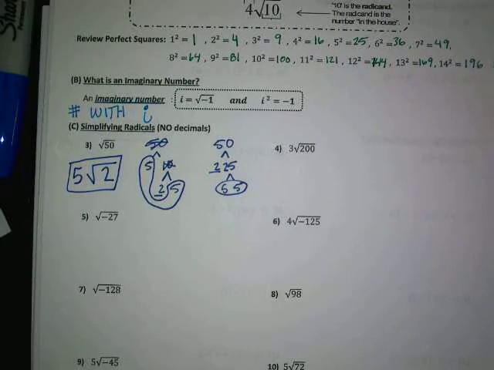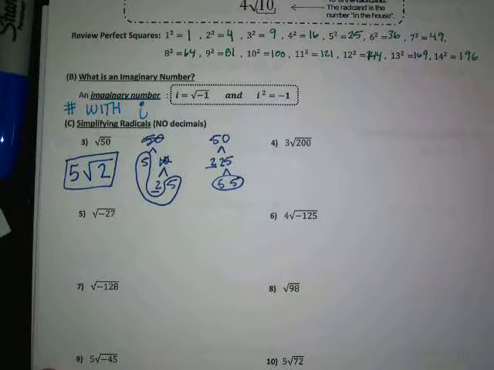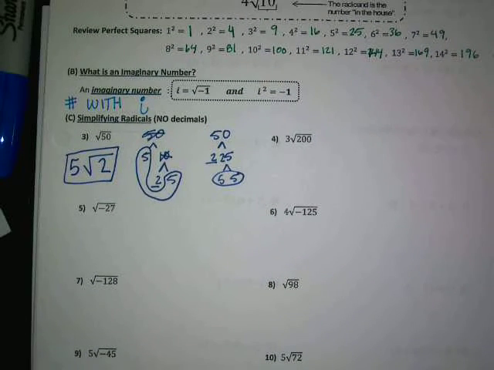This is dumb, but you wouldn't break down 2 into 1 and 2. No, don't use 1.